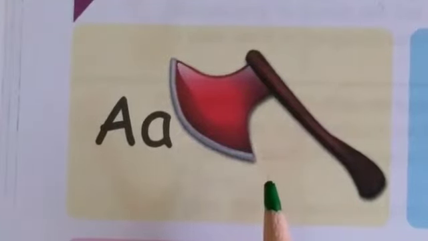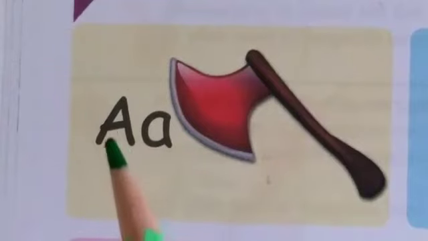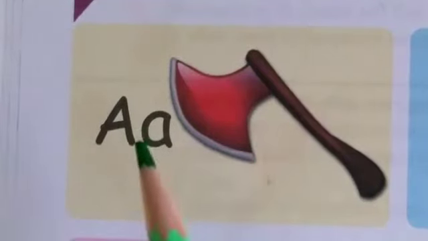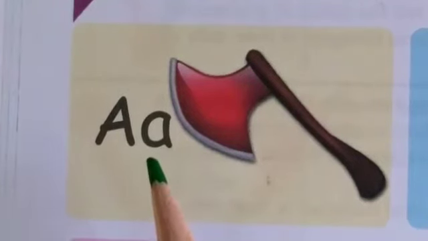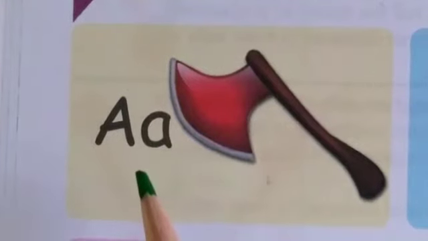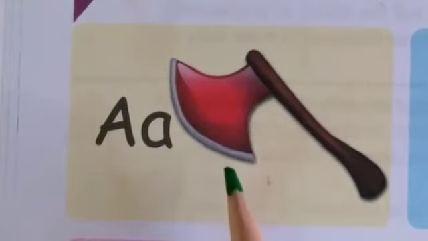This is an ax. And ax starts with the A sound. Alphabet A has three sounds, and ax starts with the first A sound.